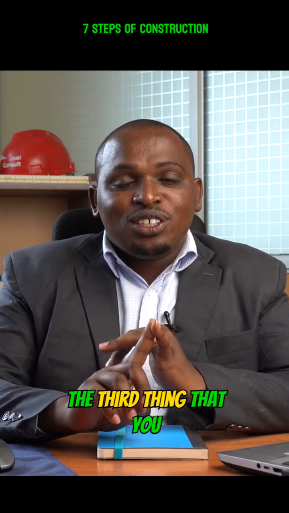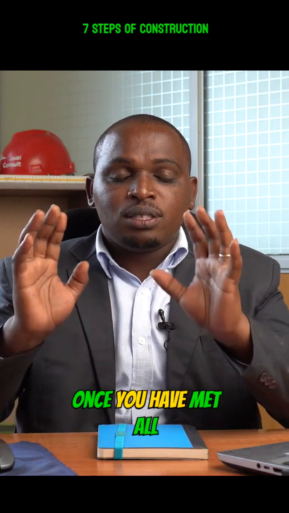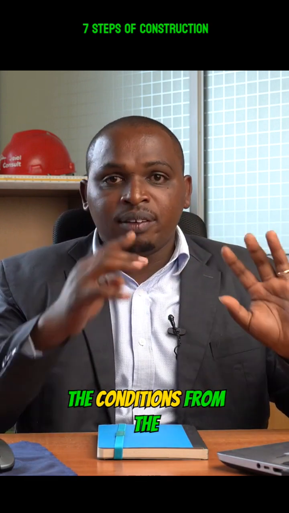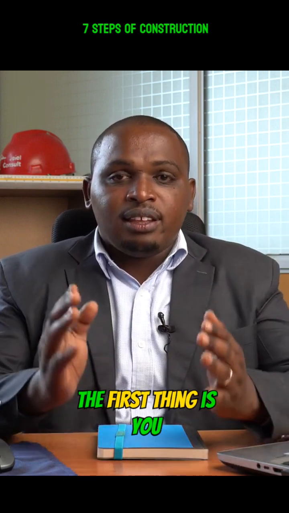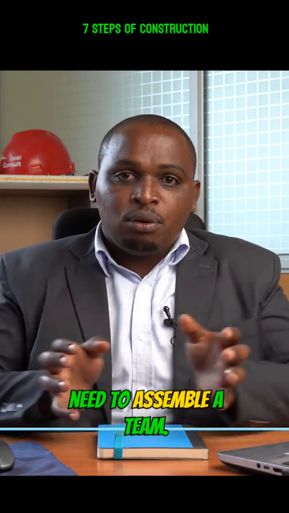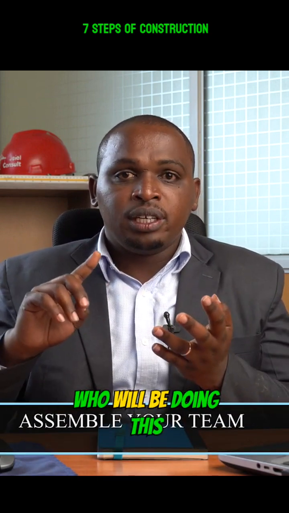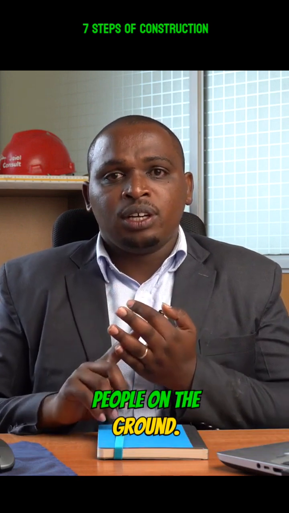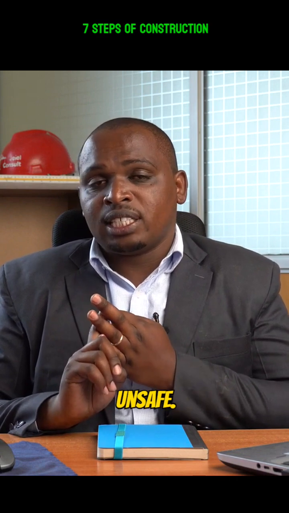The third thing that you need, once you have all these documents, once you have met all the conditions from the government and the authorities, is that you then come to site. The first thing is you need to assemble a team. You need to know who will be your fundi, who will be doing this or that, especially the key people on the ground. You would need a caretaker if the place is a bit unsafe.